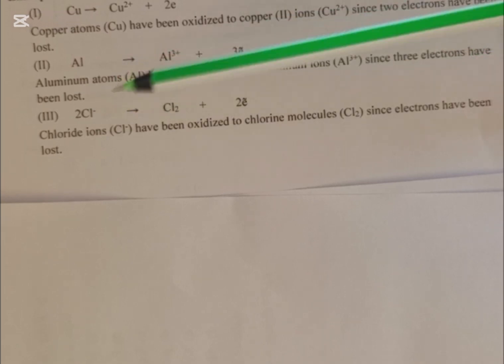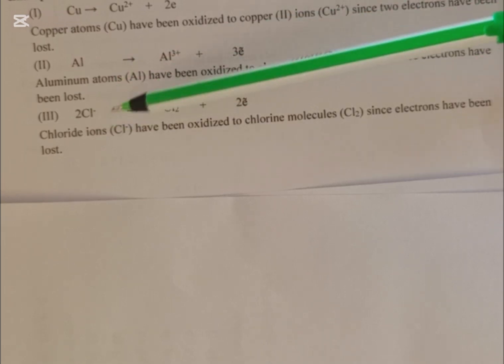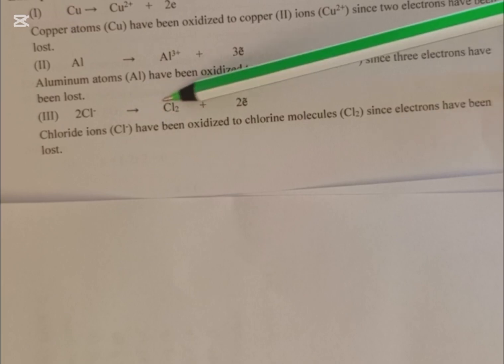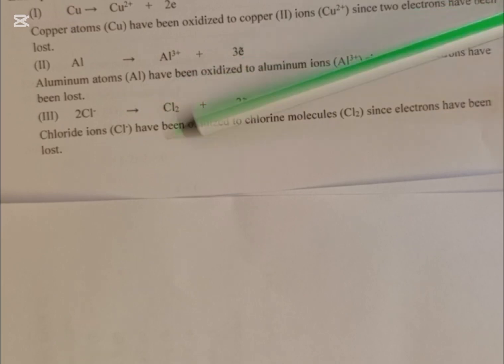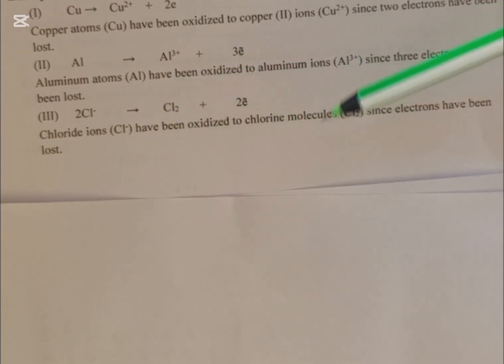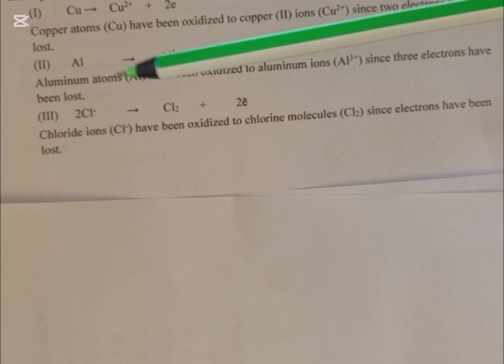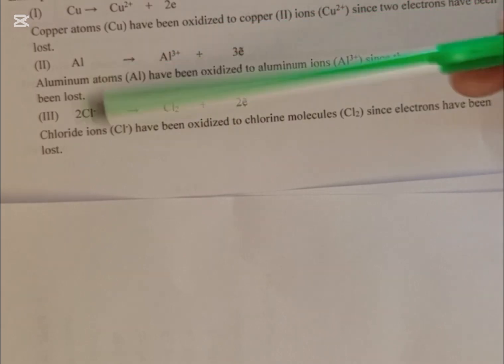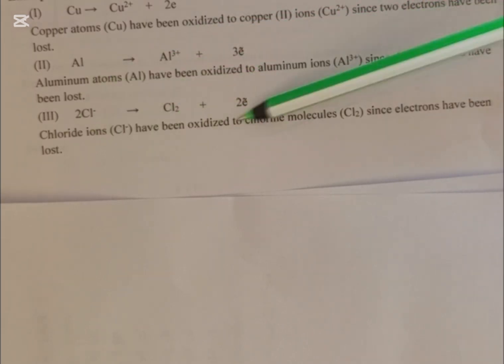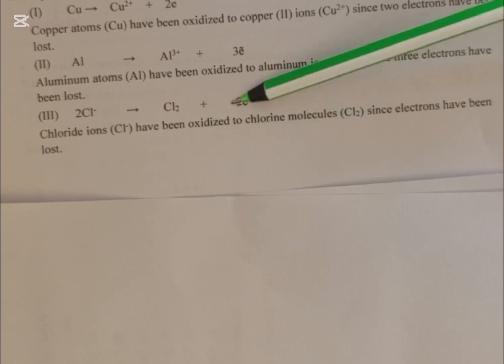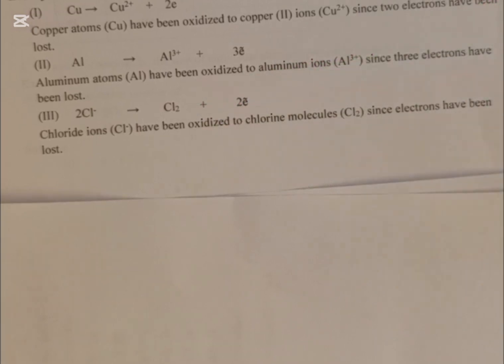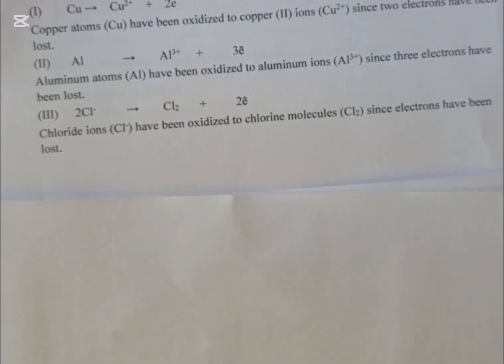You can also have chloride. Chloride has been oxidized to the chlorine molecule because it has lost electrons, these electrons that you're able to see here. So this is oxidation in terms of electron loss.